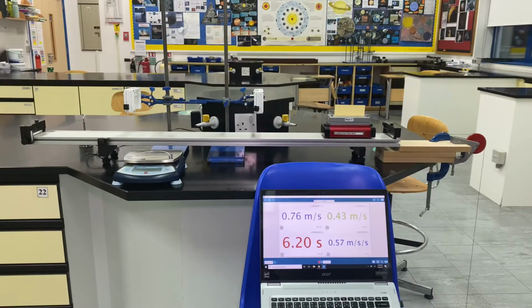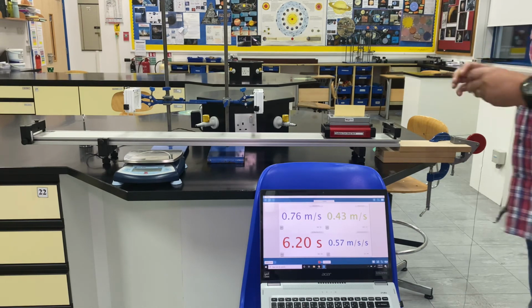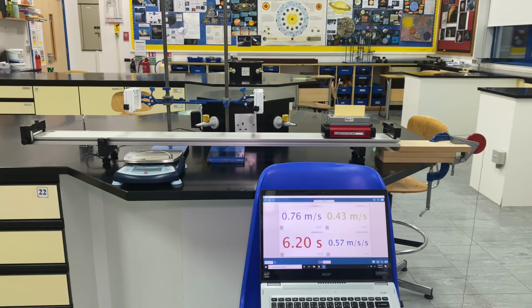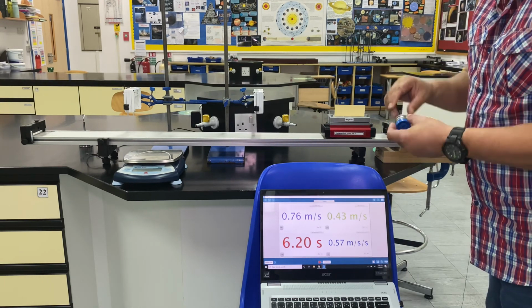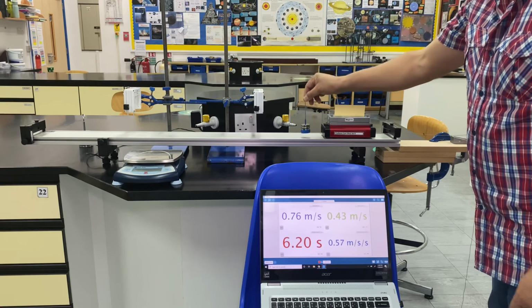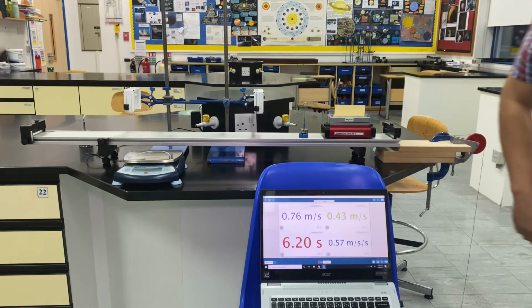Now, we need to be thinking now about how do we get a straight line? How do we get a straight line, and what is going to be the significance of the gradient? Right. There we have it. Newton's second law. Thank you.